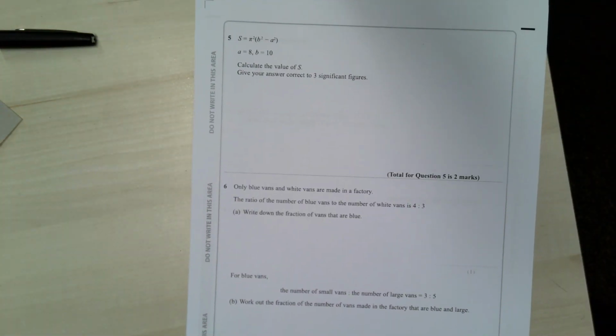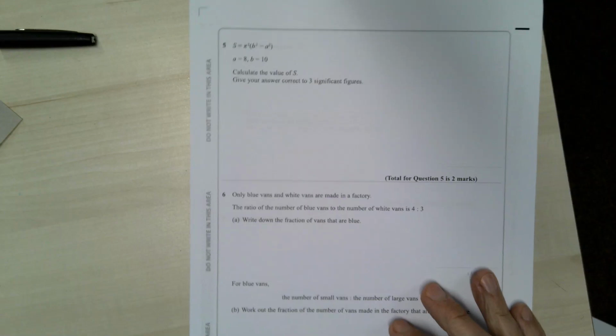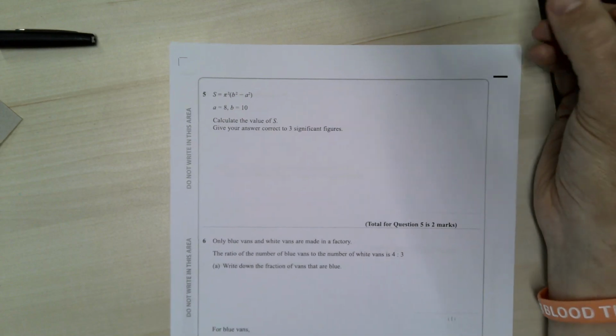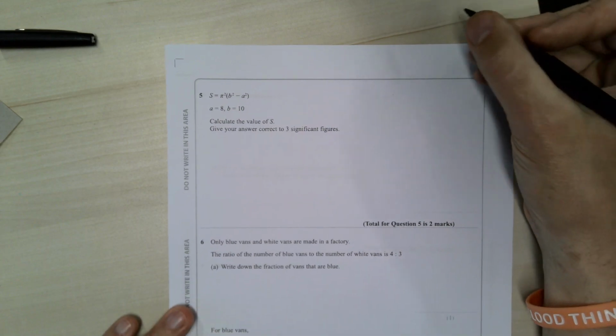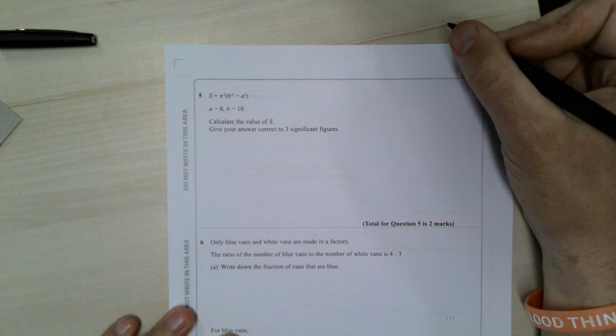Okay? Sorry, that was question 4. On to question 5. Okay? Right. Question 5 then. S equals pi squared times b squared take a squared. That's a nasty formula. A is 8, b is 10. Calculate the value of s.